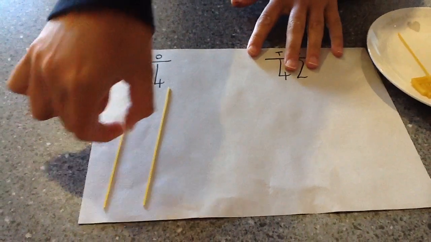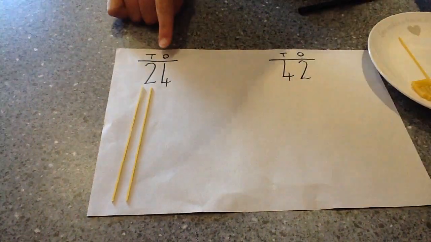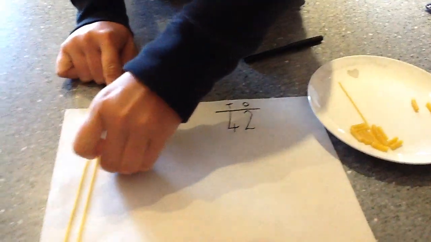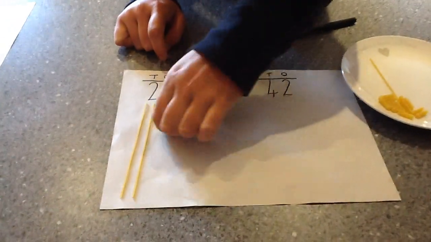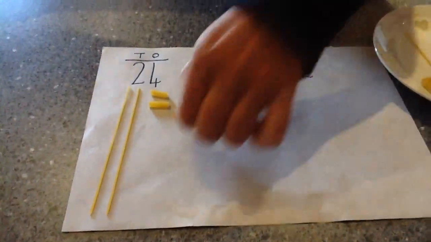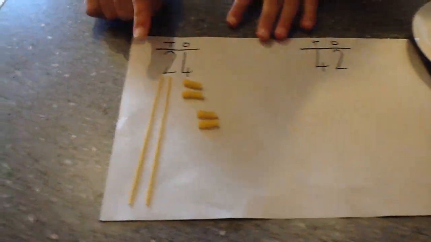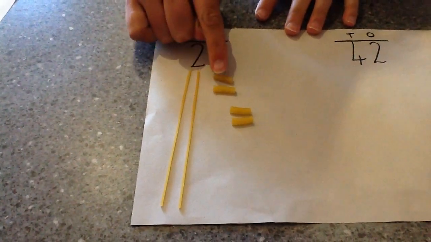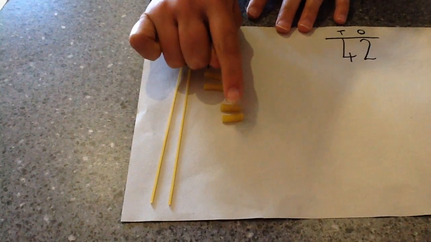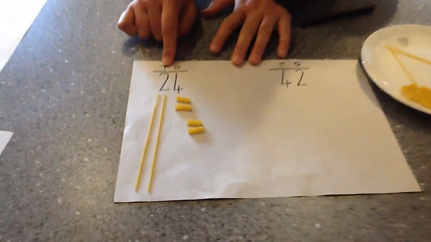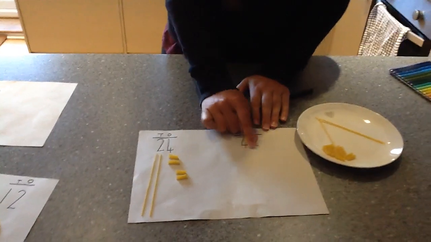Ooh, my spaghetti's moving. And then I need to show my 1s. So I'm going to use 4 1s. 1, 2, 3, 4. And let's check, have I got 24? 10, 20, 21, 22, 23, 24. I've represented 24. Now let's have another go at this one.